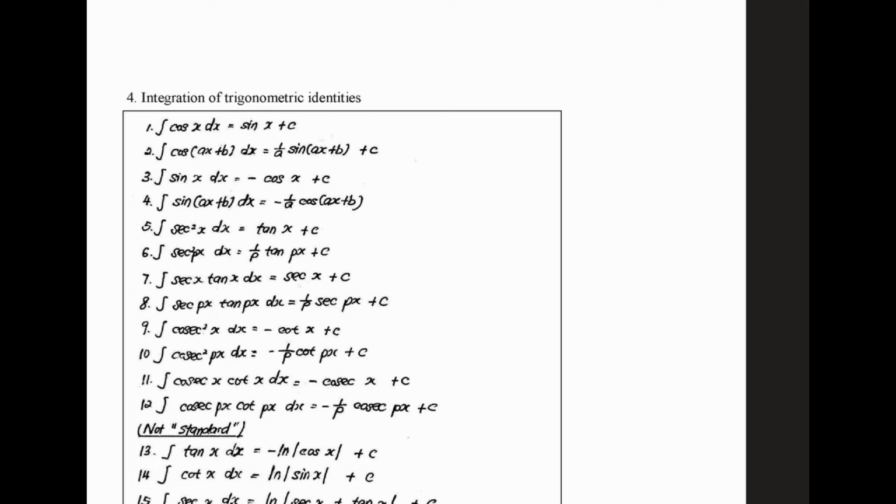Okay, next formula. Formula number 3, integrate sine x. Integrate sine x, it becomes negative cos x plus c. Number 4, integrate sine(ax plus b). So it's equal to 1 over a first. So 1 over a again, you differentiate the angle, differentiate ax plus b, you get a. So you divide by a. Then you integrate the sine, become negative cos, take back the same angle, ax plus b. So don't forget to put plus c at the end.